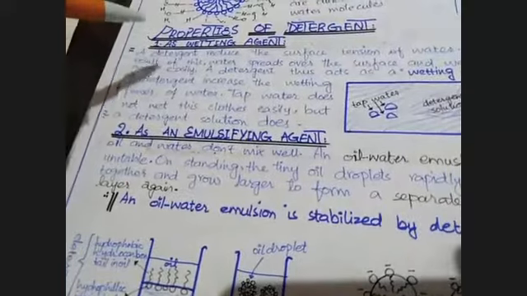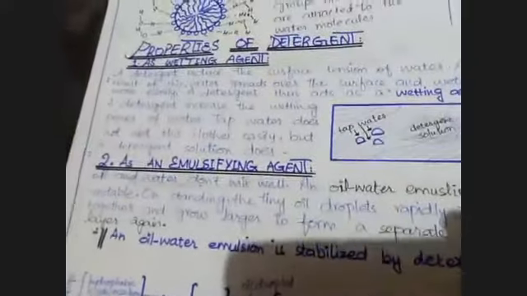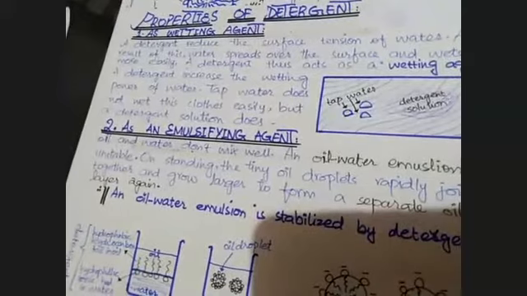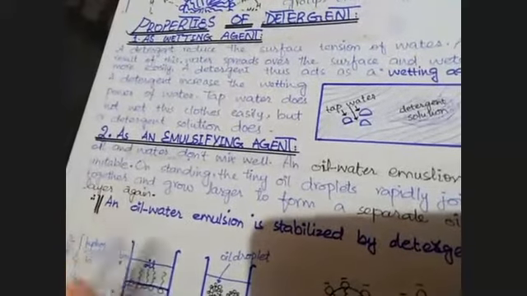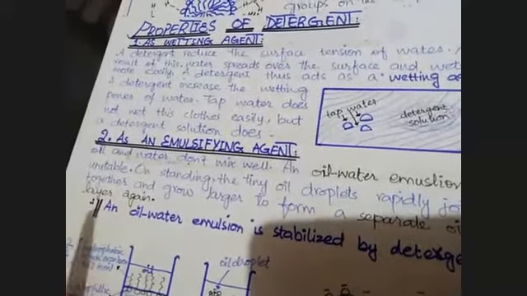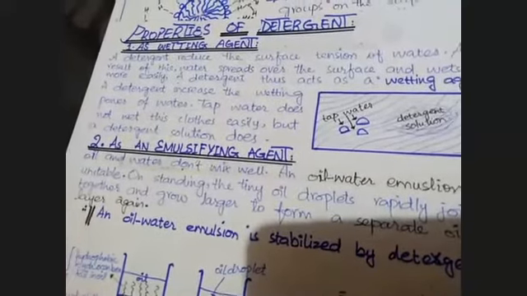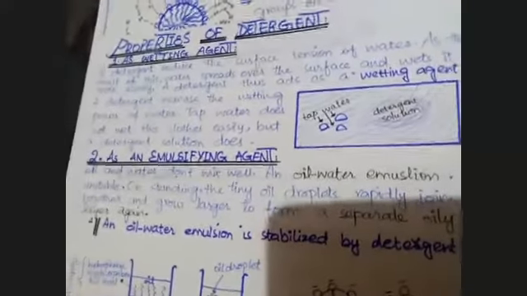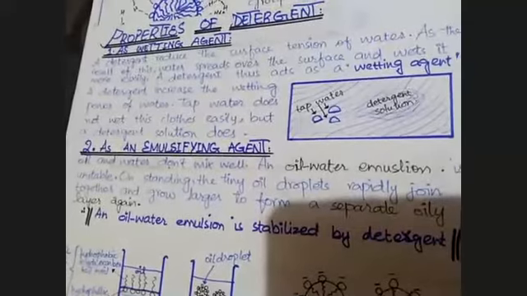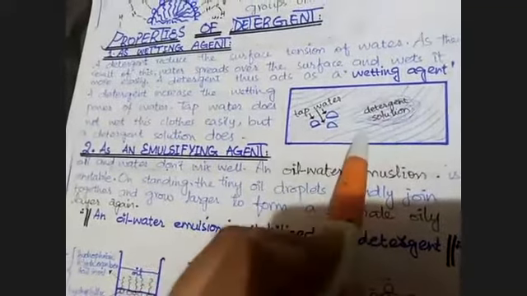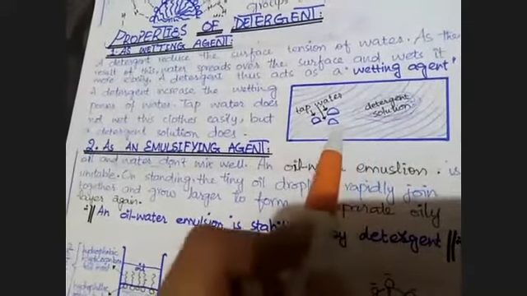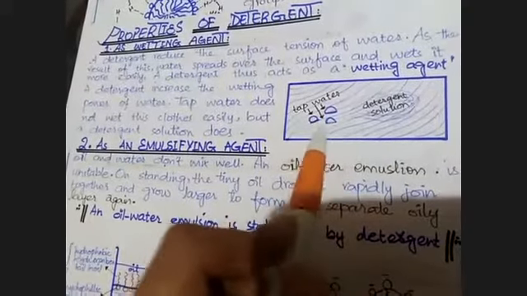As a wetting agent, a detergent reduces the surface tension of the water. As a result, the water spreads over the surface and wets it more easily than before. A detergent thus acts as a wetting agent. A detergent increases the wetting power of the water. The tap water doesn't wet these clothes. Here we can see the clothes, and a droplet of tap water.